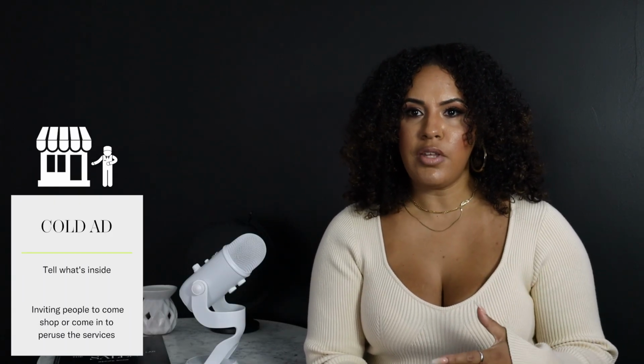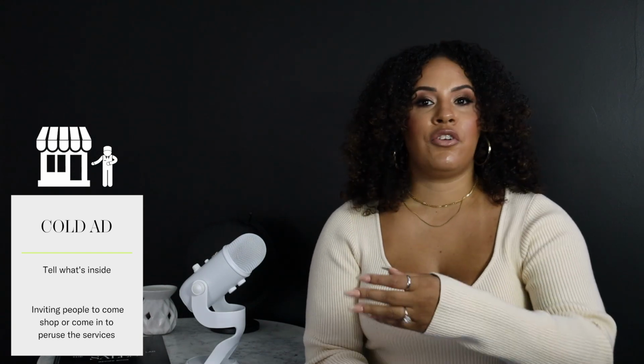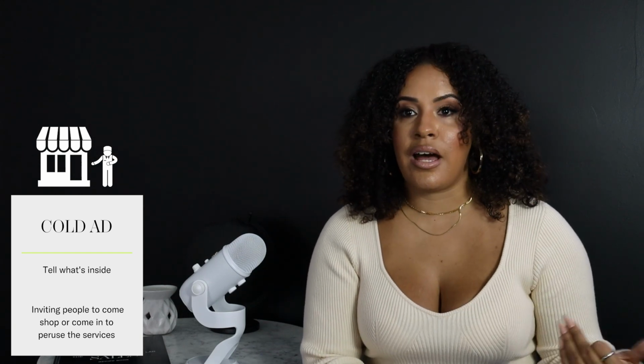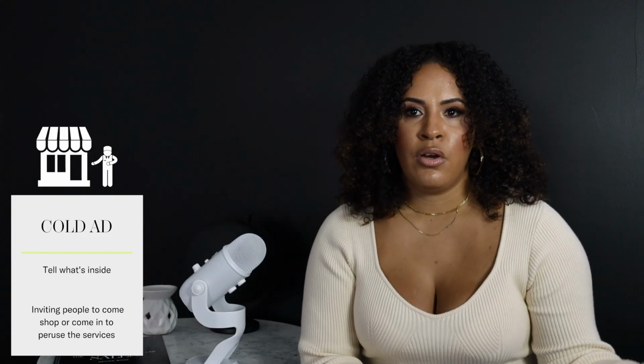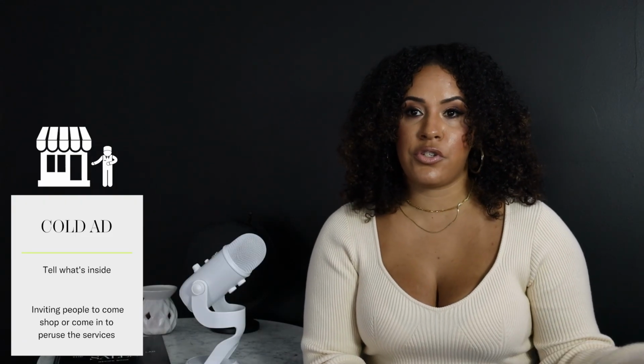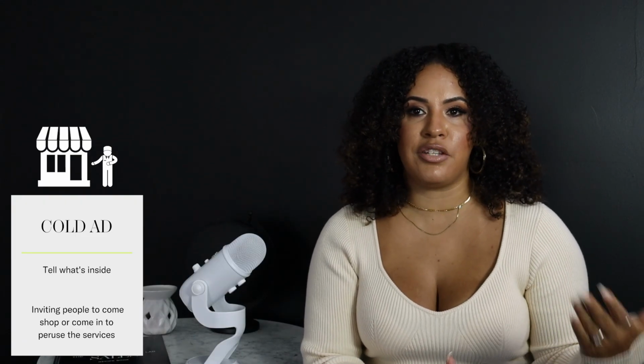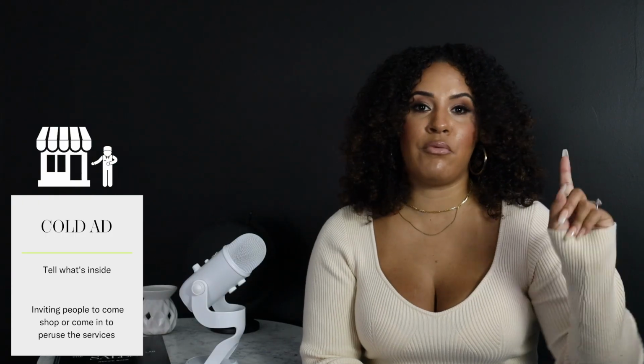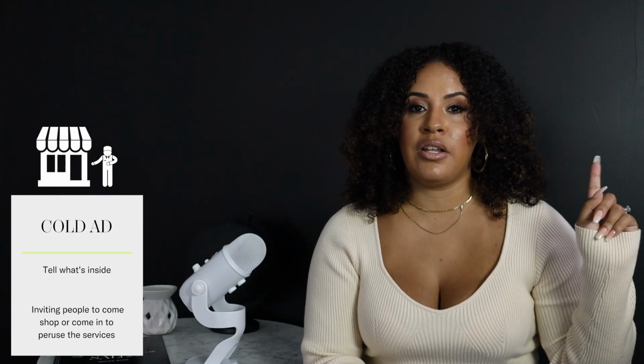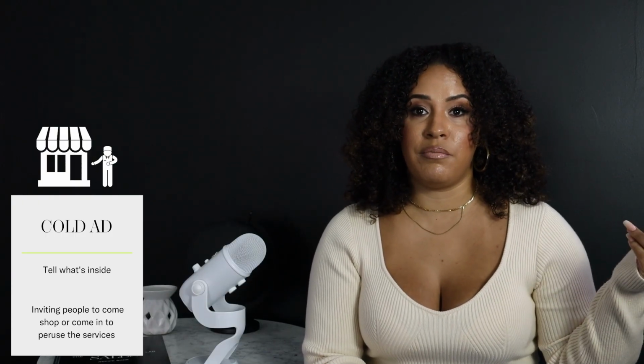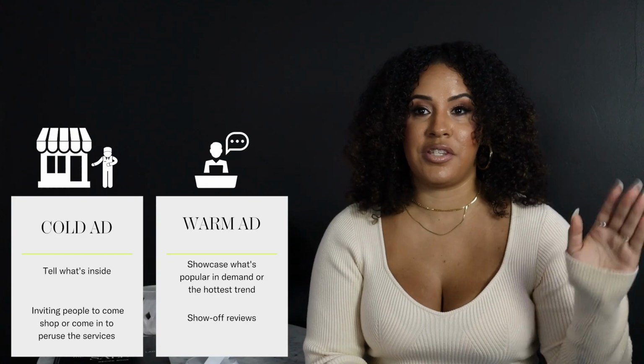Think about it. When you go out to a store, remember I said how the top of funnel is essentially the door greeter? The person who's in front of the store inviting you in, showing you what's inside, telling you what's inside. They're inviting you to come shop or come in to peruse the services. That's pretty much what your cold ad is doing. You have one staff member right there, but you're paying them much less, being that you're paying $5 or $10 a day for this ad.